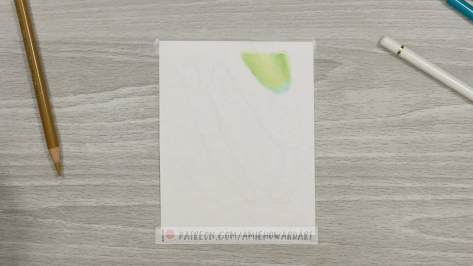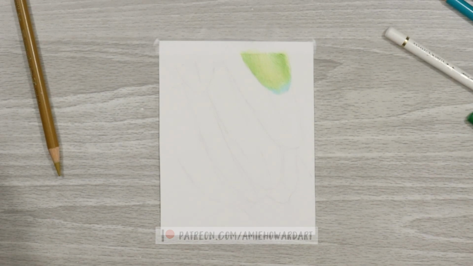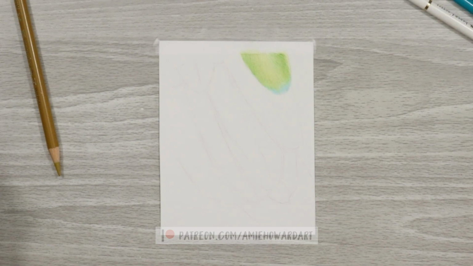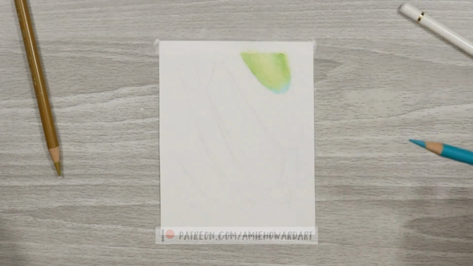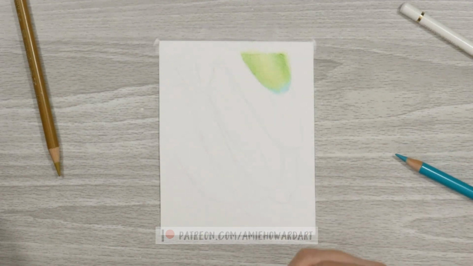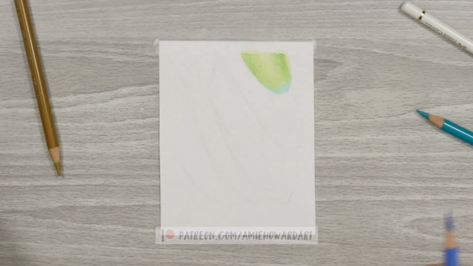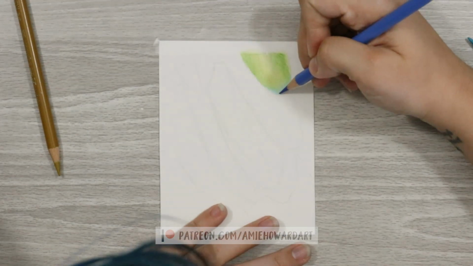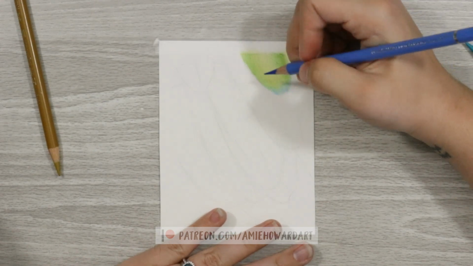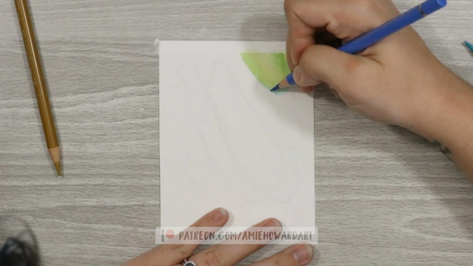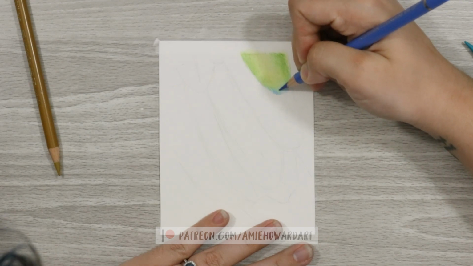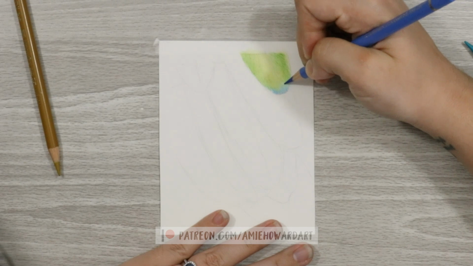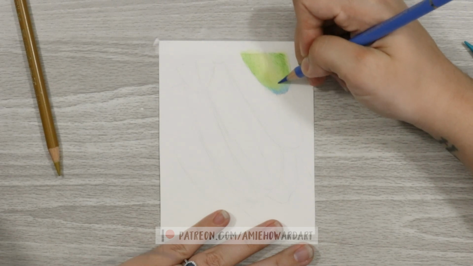I'm going to just darken up the blue on the end there as well. So I'm going to go for a bit of an ultramarine and mix it with that lighter blue still. So I'm just using a light pressure and I'm blending the blue into the green so we get this really nice shift of colour.